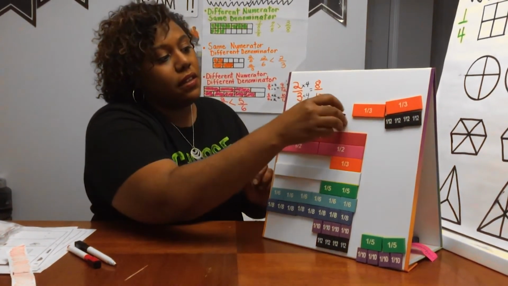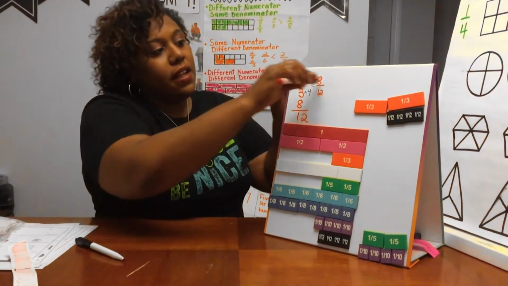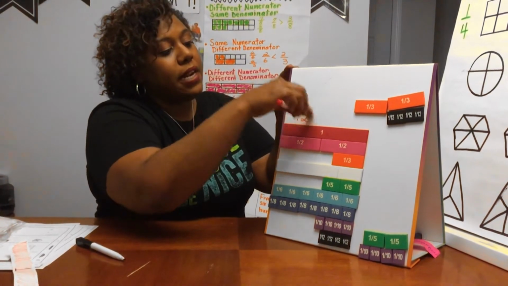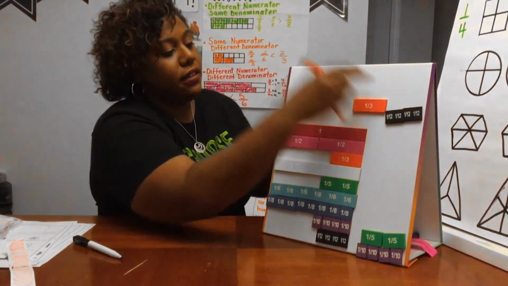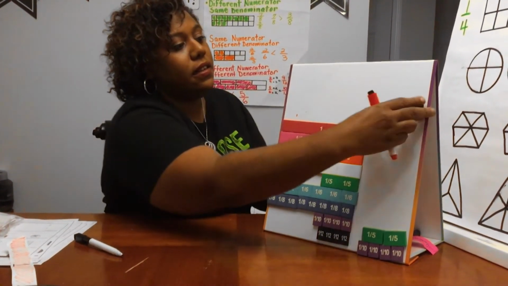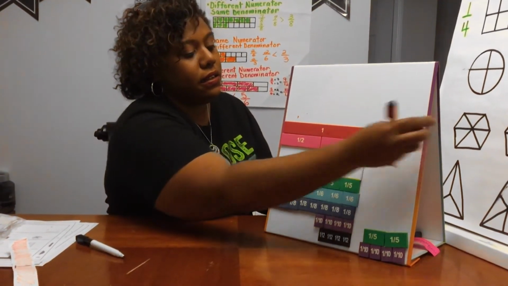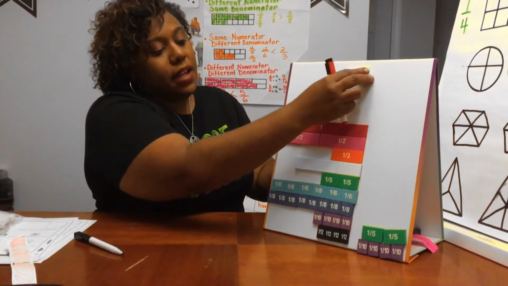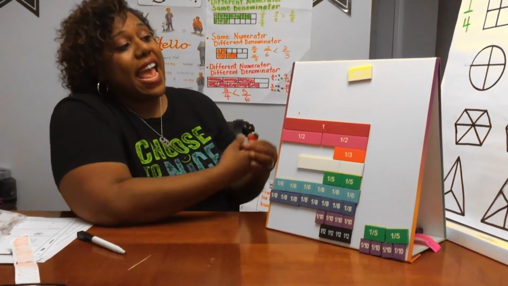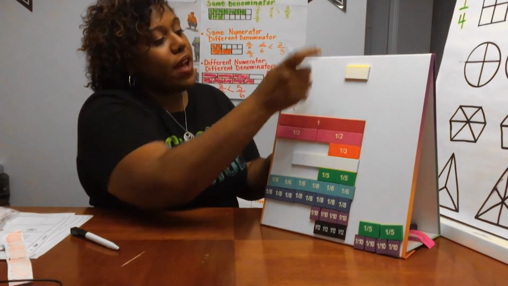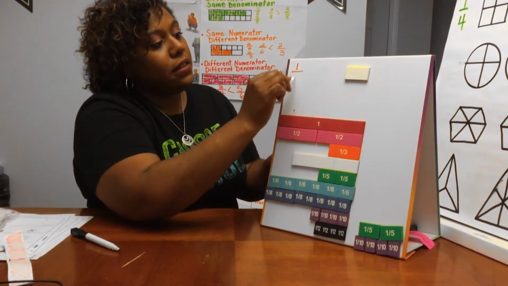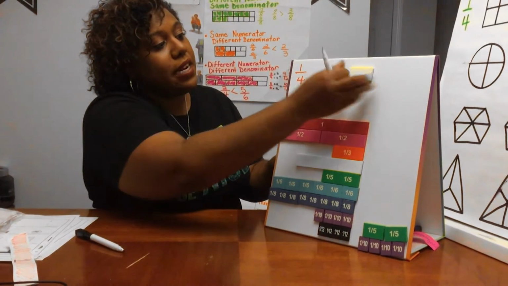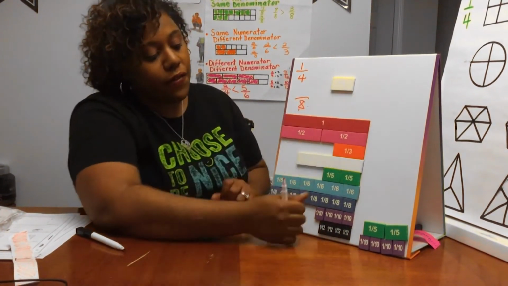1/4 is what we need to look at. How many eighths, right? 1/4. And looking at how many eighths do we need to equal the fourth.